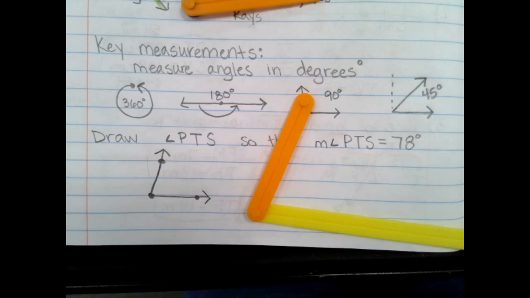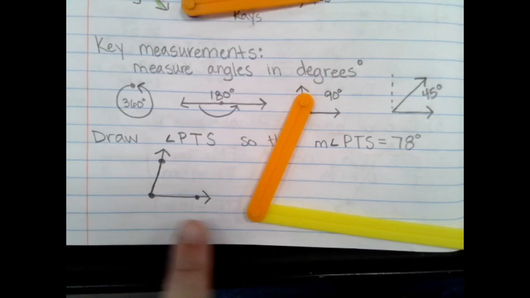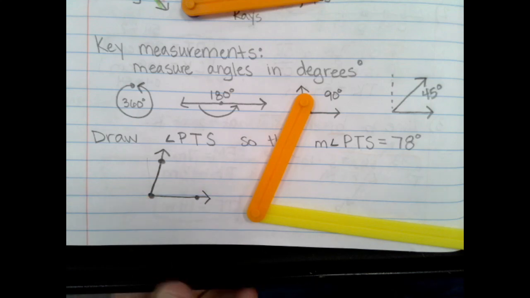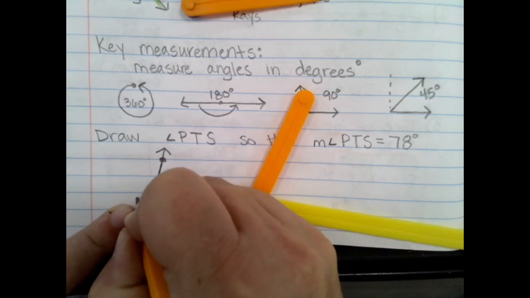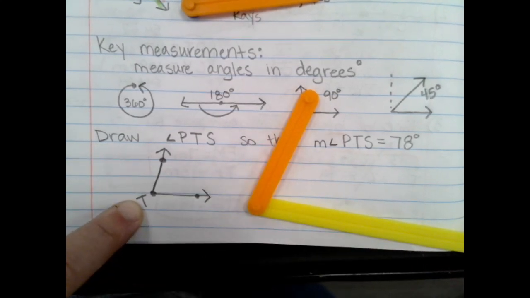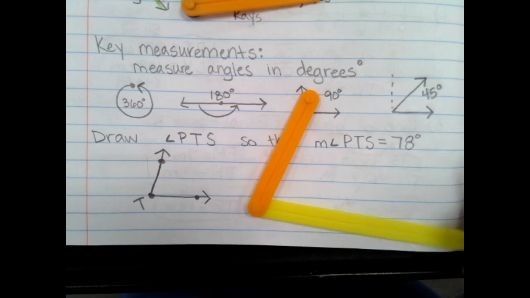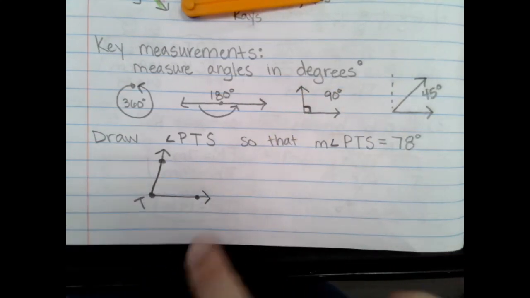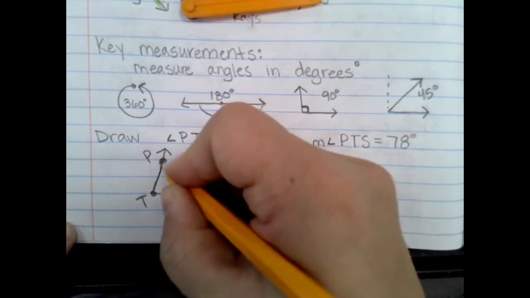All right, a couple of things we need to do. We need to name this, or we already have the name. It's PTS. We need to figure out where those points go on this angle. T goes where? In the middle, good. What do we call that middle point again? You need to look up. It was from yesterday. The vertex, good. The middle is the vertex, so T goes in the middle. And then does it matter which side is P and S? No. So P, T, S, or you could have done S, T, P.